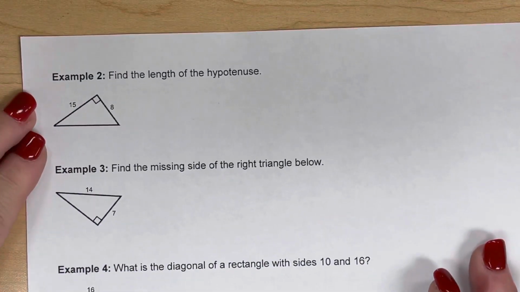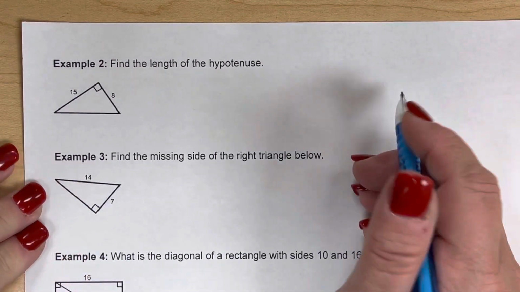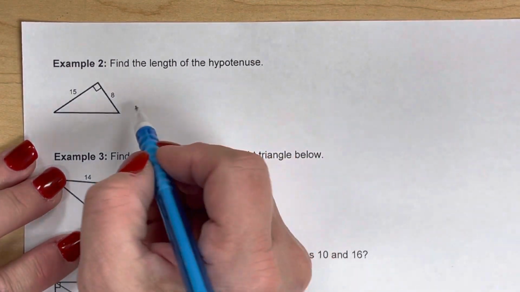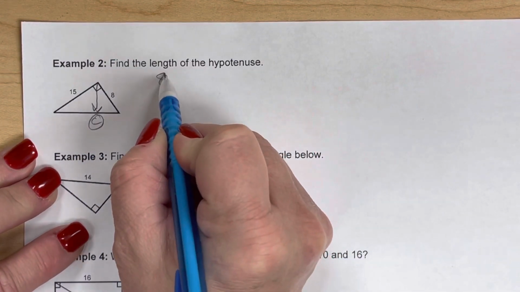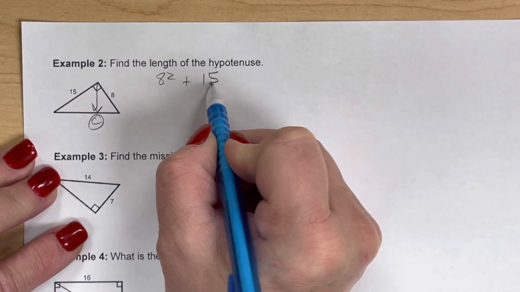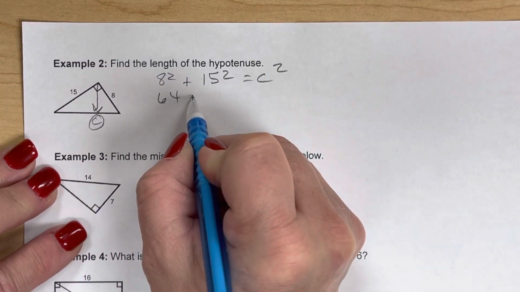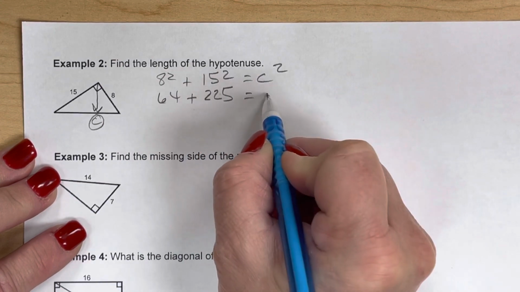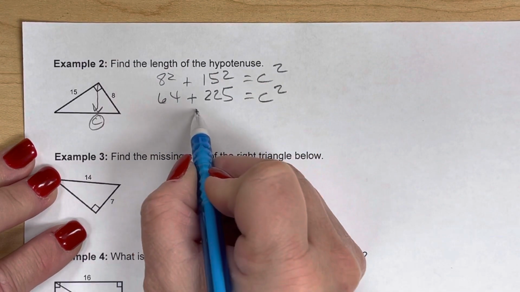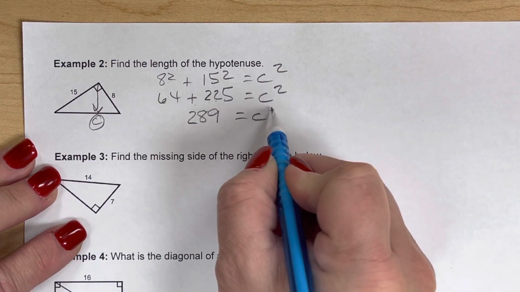Now, example 2 wants us to find the length of the hypotenuse. So we're going to jump right in. This is a continuation of what we did yesterday. I do not know the hypotenuse. Remember where to find that. So I'm going to do 8 squared plus 15 squared equals c squared. 64 plus 15 squared is 225 equals c squared. 64 plus 225 is 289 equals c squared.